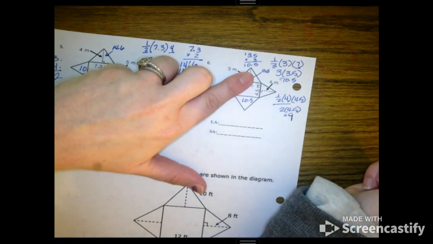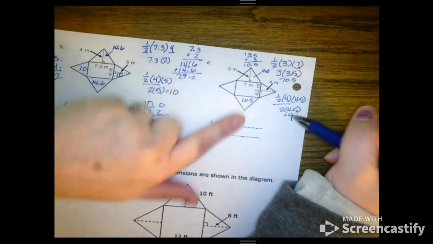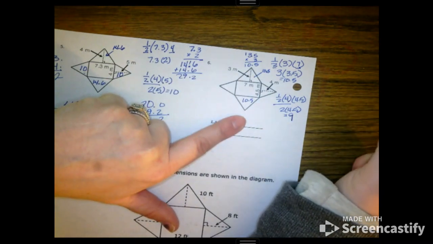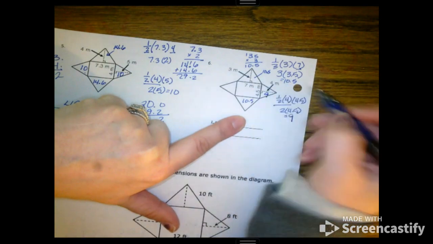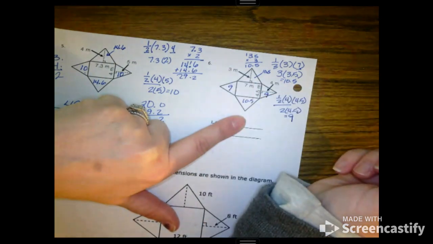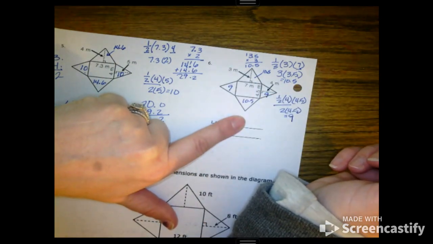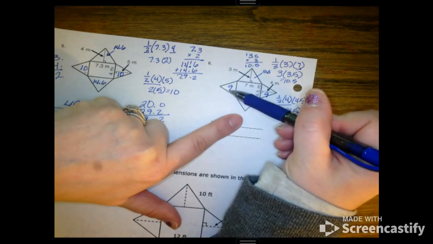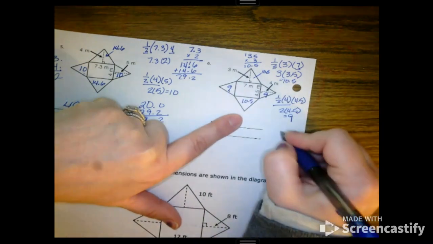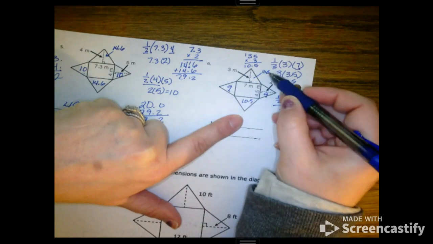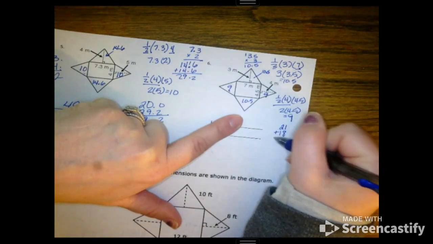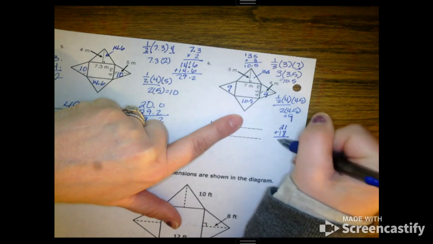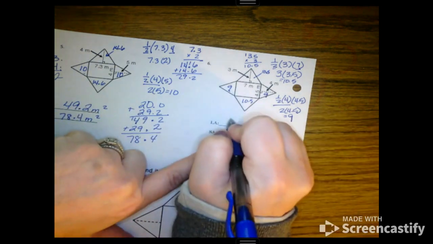4.5 times 2? 9. So if I add 9, okay, so this is 9. This is 9. Okay, so 9 plus 9 is 18. 10.5 plus 10.5 is 21. Okay, so it gives me 39. So 39 is my lateral.